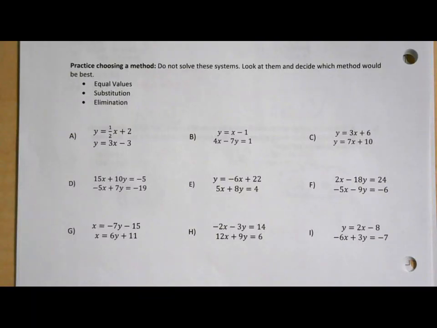Let me tell you something really quickly about our test on Friday. So part of our test, you're going to be doing some old stuff from semester 1. That's at the beginning, and it's not very long. And then you're going to do some graphing where you have to graph and solve by graphing. I think there's 2 of those.